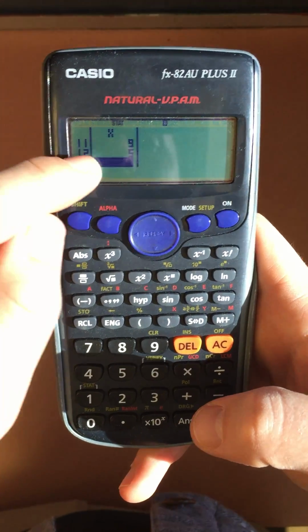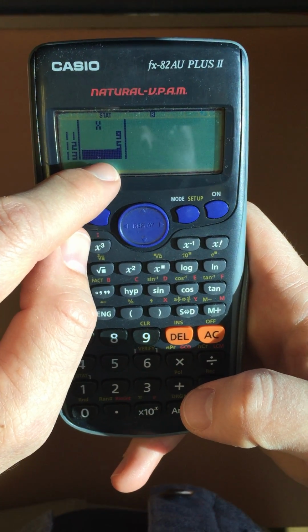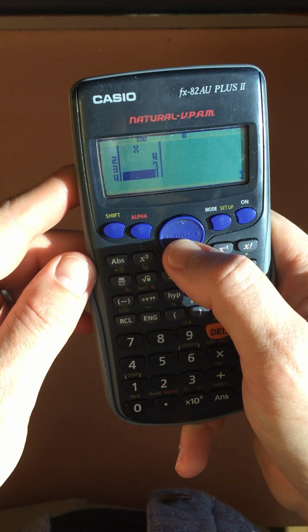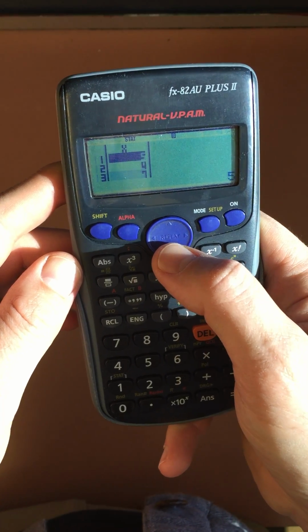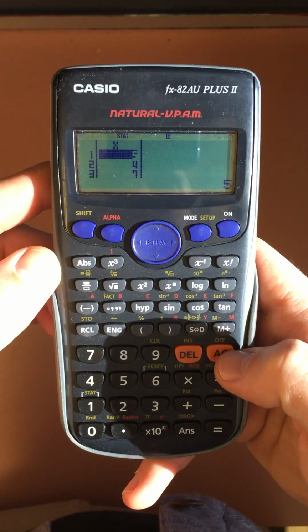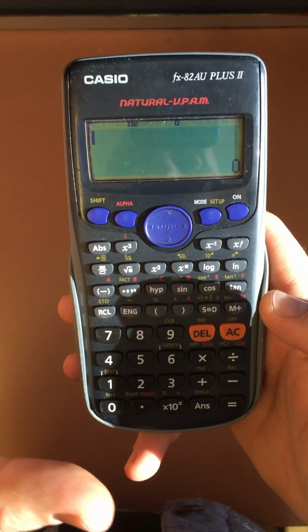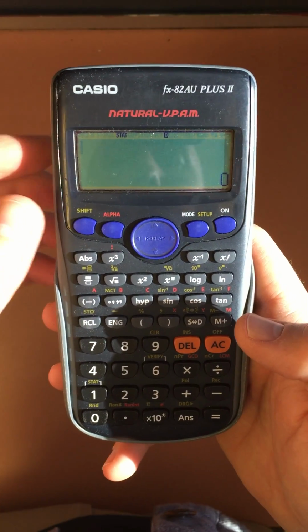And you can see how many numbers I've got so far. I've got 12 numbers. I could put in a 13th, 14th, and I can actually go back and scroll through the list and see all the numbers that I put in. All right, to save that data, I just hit AC. It takes me back to here. It's sort of like starting over, but all those numbers are saved now.